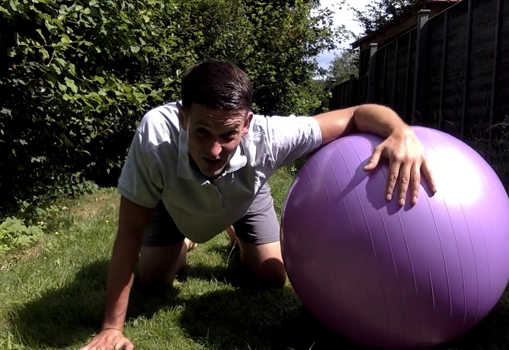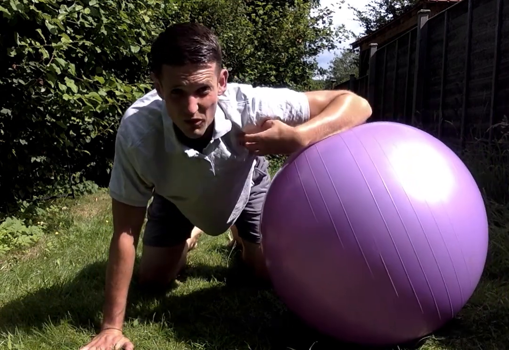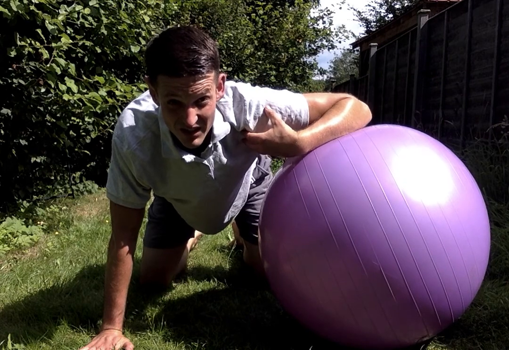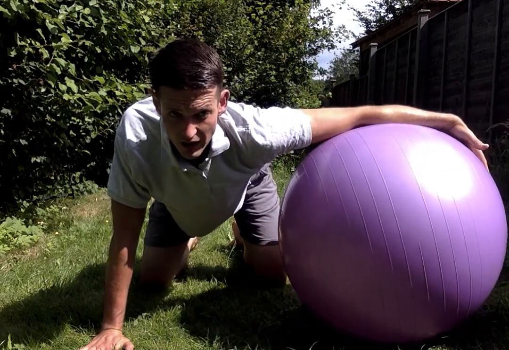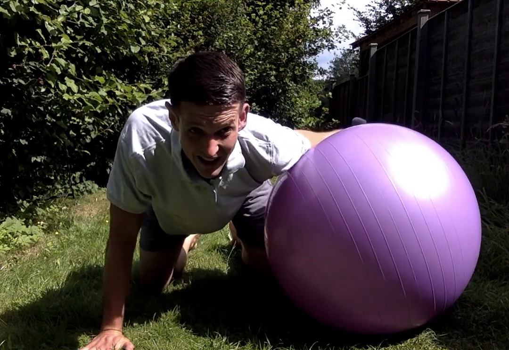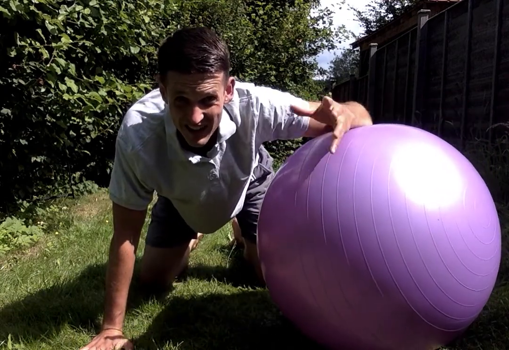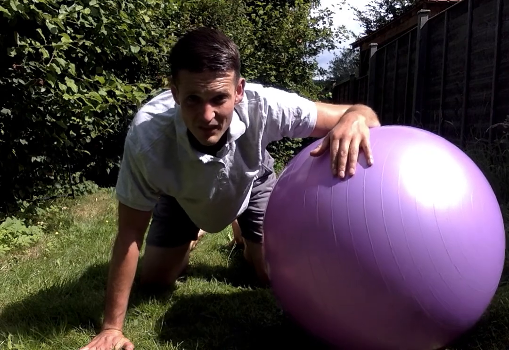Now this is quite a nice stretch. You'll feel it all across the chest here, especially if it's tight due to sitting for a long period of time. You can also put the arm straight, and you can even put the arm back here as well to just get the muscle in a slightly different place each time.